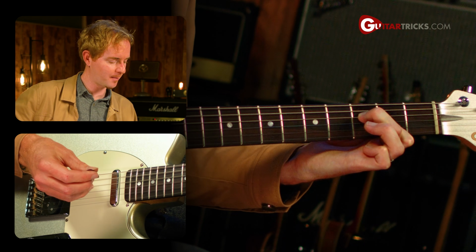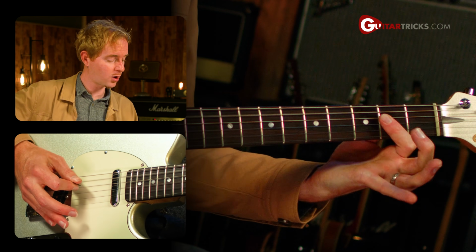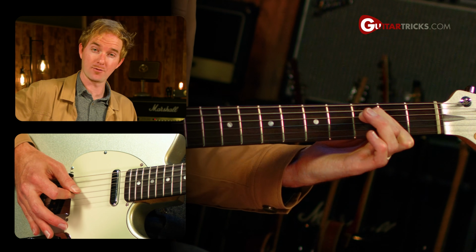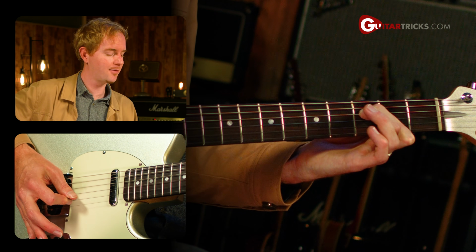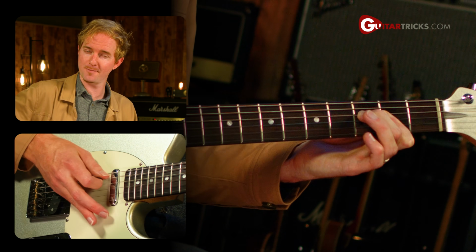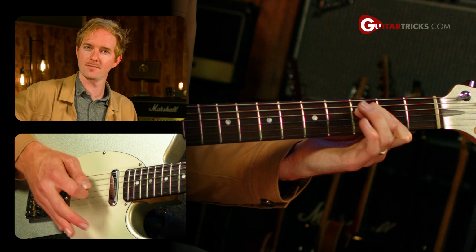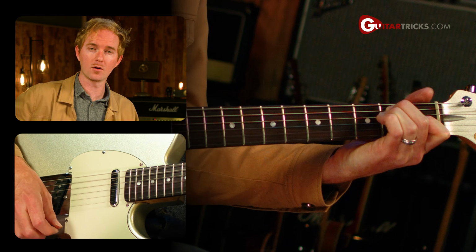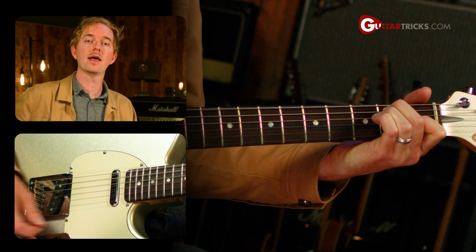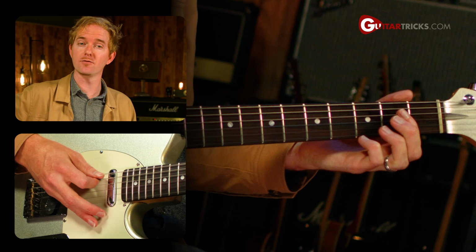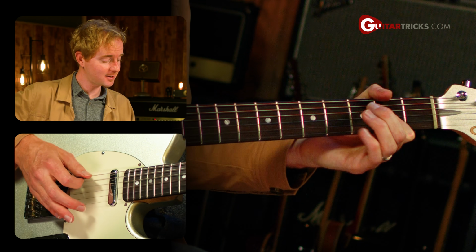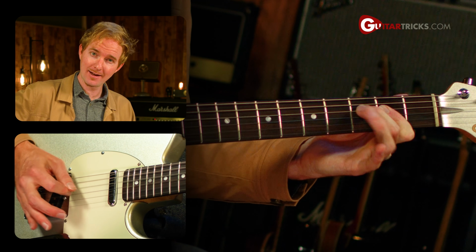There's your A augmented. So we have root. Now normally we would have the 5th, but we raise it. Then we have the root again on the G string, and then the major 3rd on the B string. Okay, here's how it's gonna work. We're in the key of E here. That's our 1 chord. We'll play that, and then we'll move to A, which is our 4 chord. And then we'll play A augmented, so raising that E to an F.